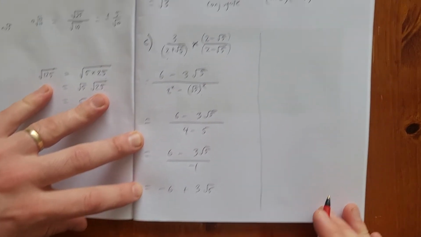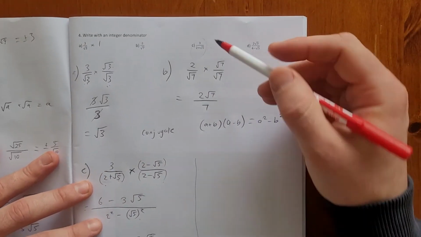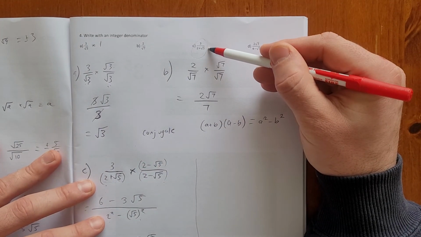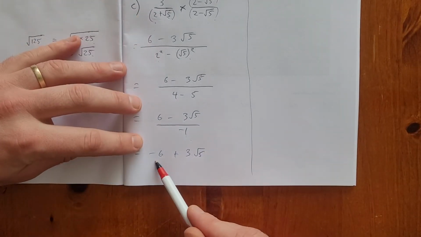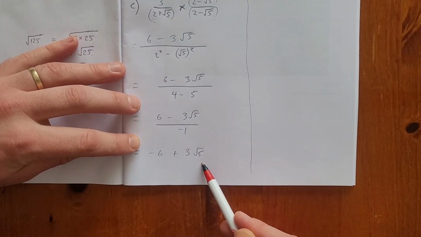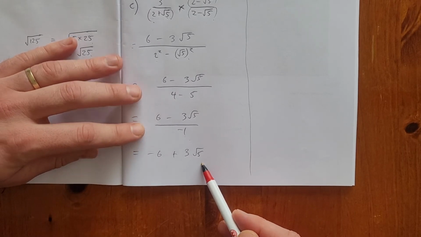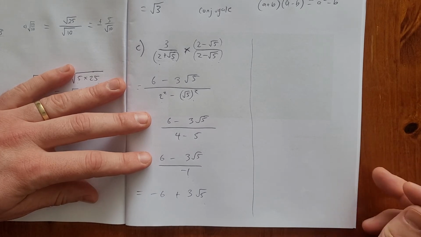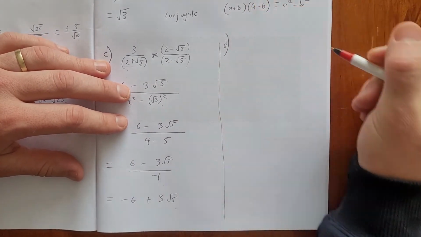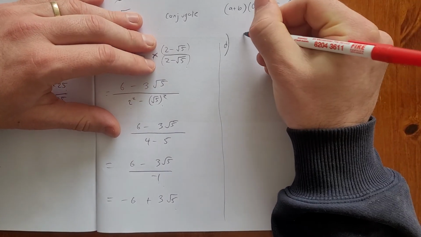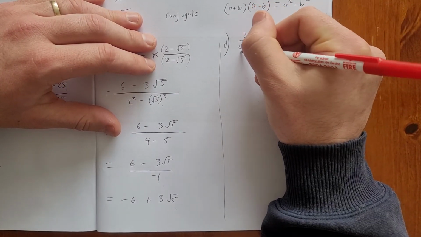Okay, so look at what we started with. We started with 3 on top of 2 plus root 5. And then we simplified it to minus 6 plus 3 root 5. Okay, so now we don't have a denominator at all. And we did that by multiplying it by the conjugate. Let's have a go at D, example D. We've got 2 root 3 on 4 take root 5.